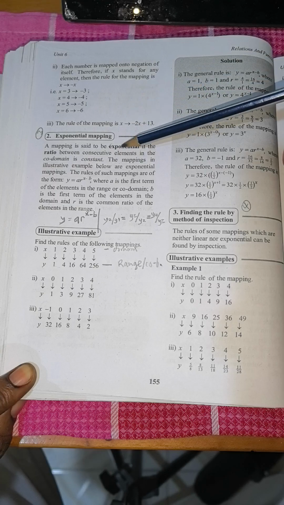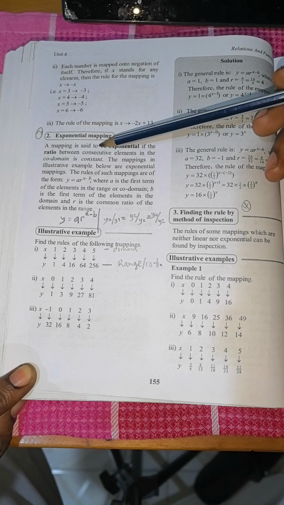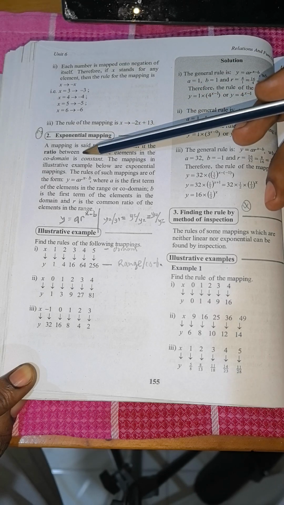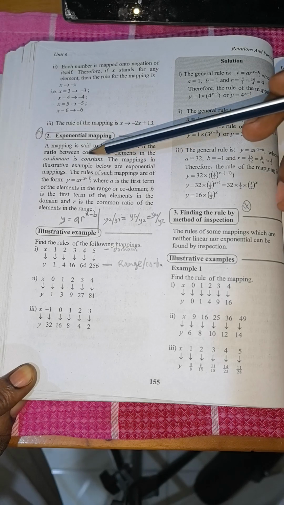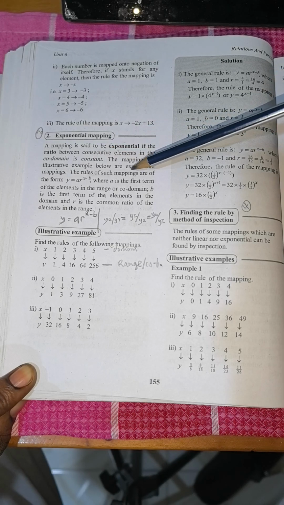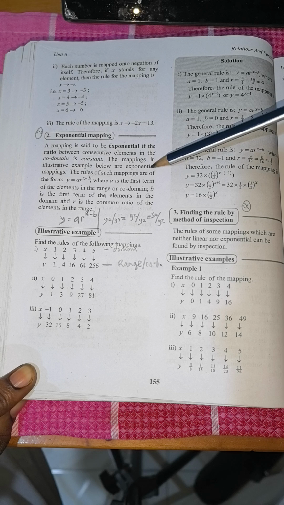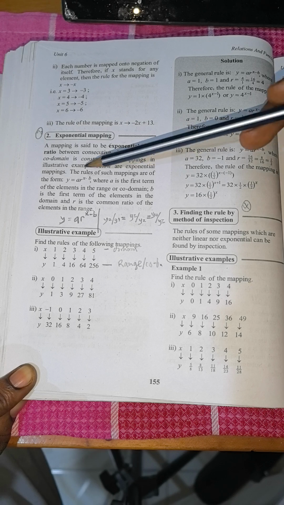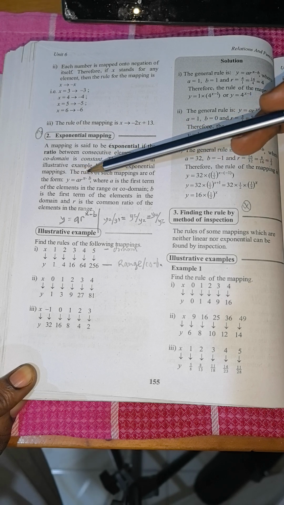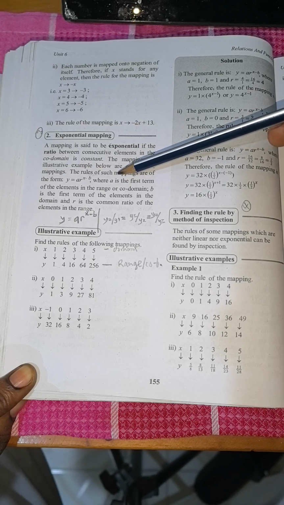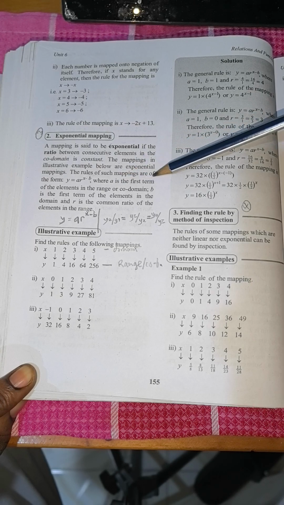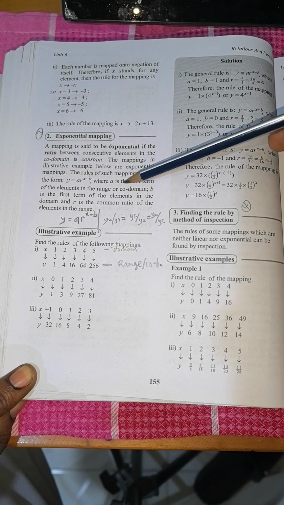Now, we are saying it's said to be exponential if the ratio of consecutive elements in the codomain is constant. The mappings in the illustrated example below are exponential mappings. The rules of such mappings are of the form, this is a general form, y is equal to a times r raised to the power x minus b, where a is the first term of the elements in the range or codomain.